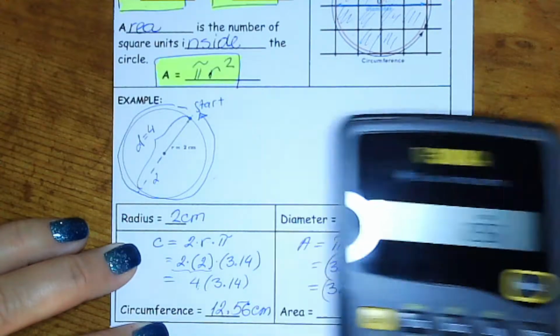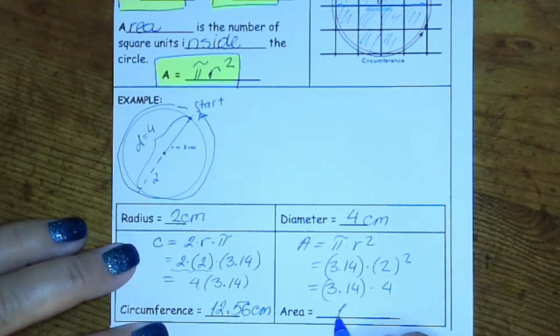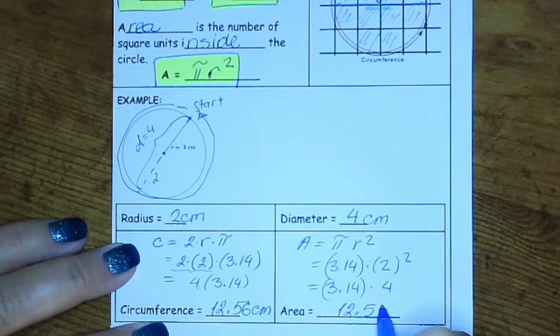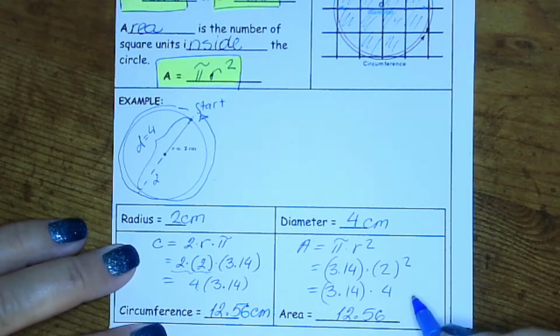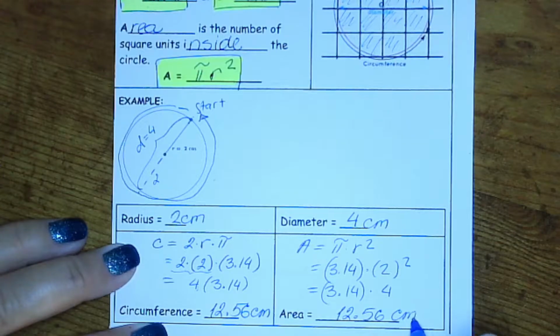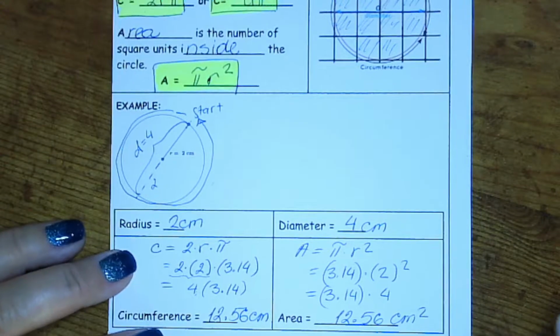And it's still 12.56. That rarely happens. This time, since we have radius squared and we multiply centimeters times centimeters, we have centimeters squared.